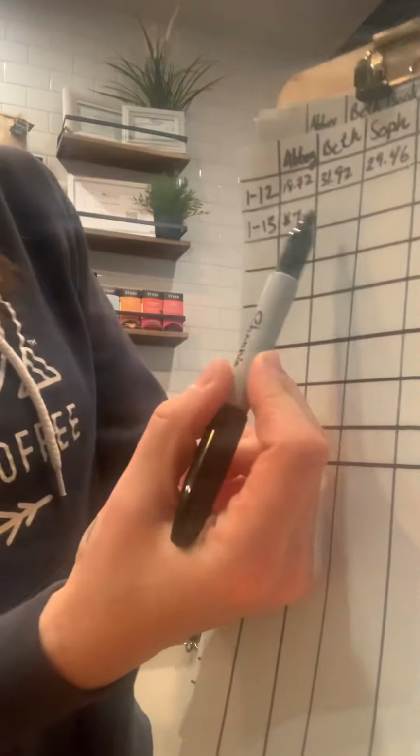We each worked 8, so it's going to be $3.30 times 8. And that means that each of us made $26.40. And then I would just write that on their respective areas here.